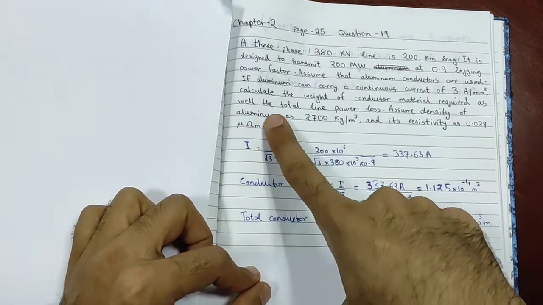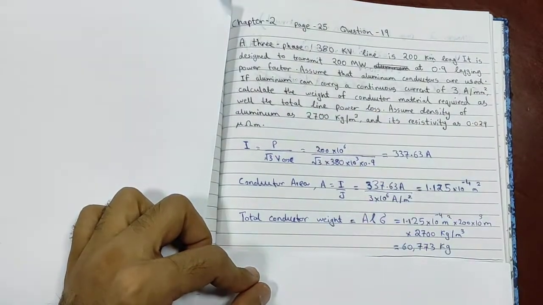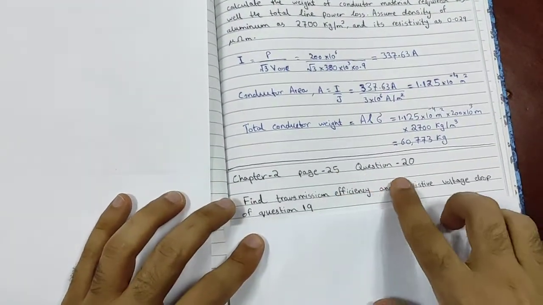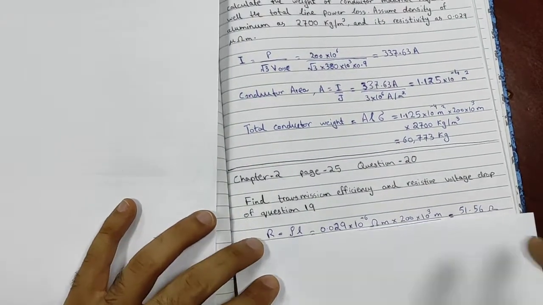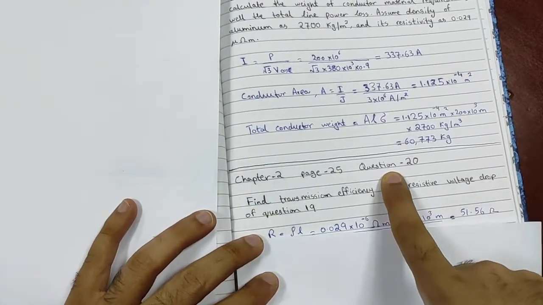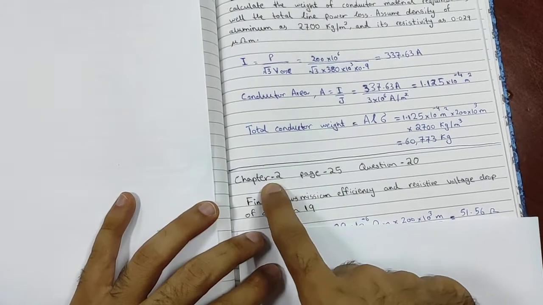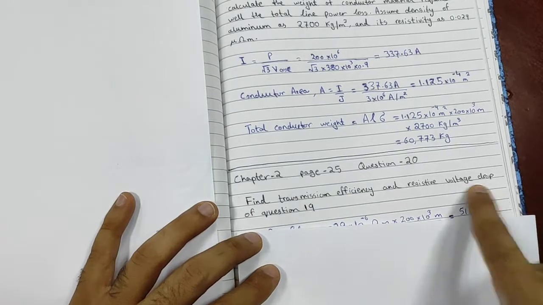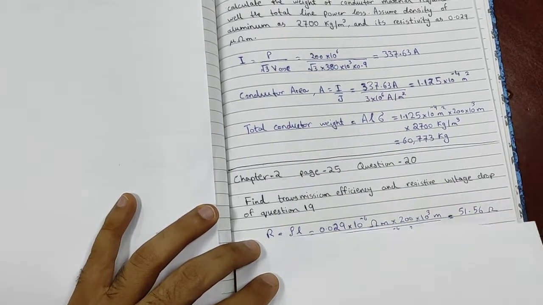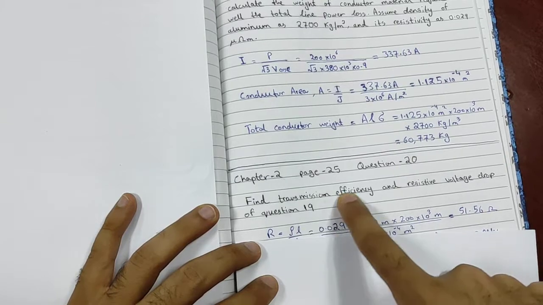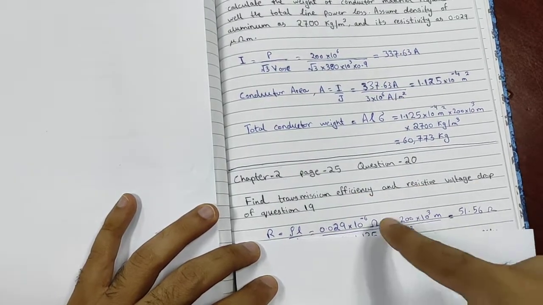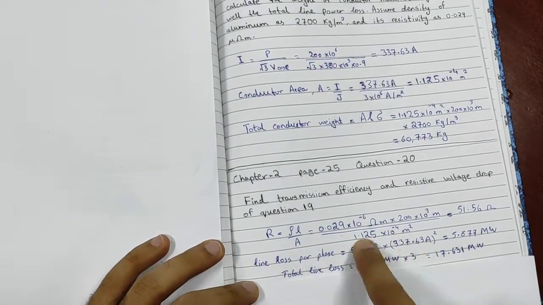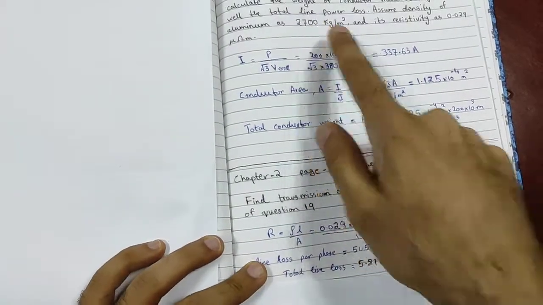So this was the first part of the question, and the second part asks you to find the total line power loss. Actually, question number 20, which is after question number 19, is also related to the same question, so I'll just read it. Question number 20 of the book, on the same page of chapter number 2, says: find the transmission efficiency and the resistive voltage drop of question number 19. To find these two, we have to actually calculate the line power loss, which will also be the answer of the previous question.